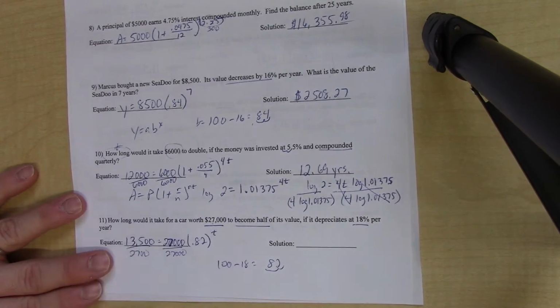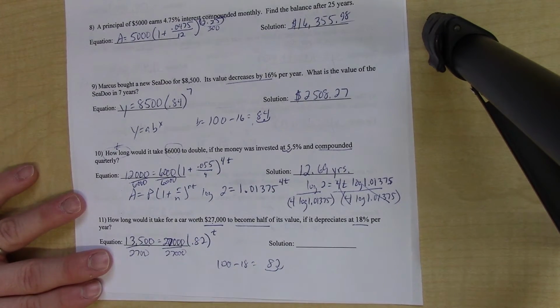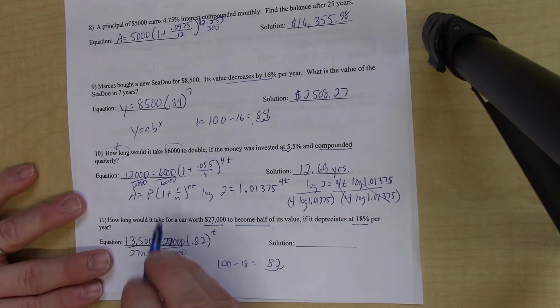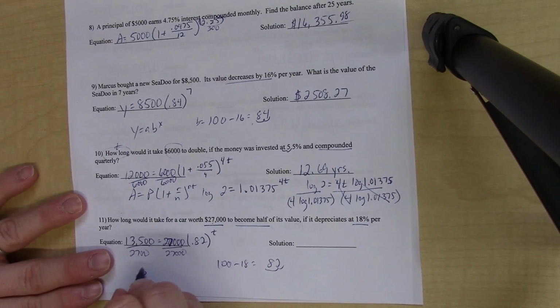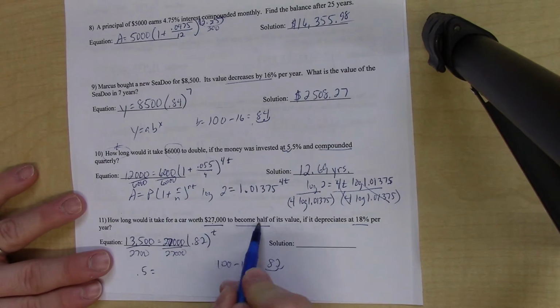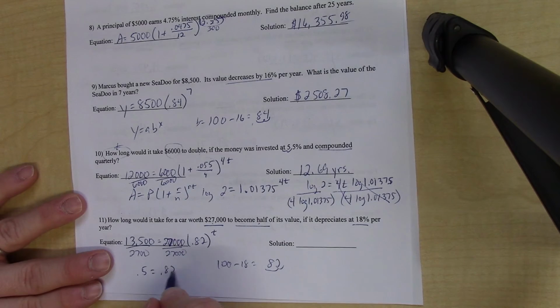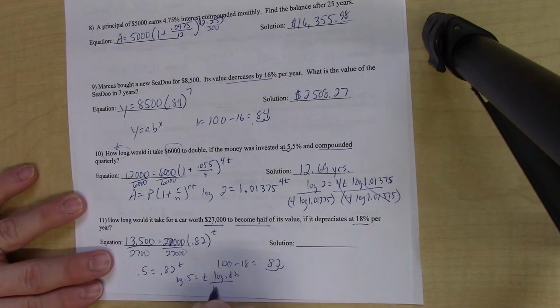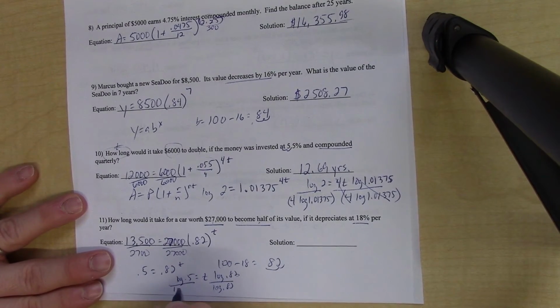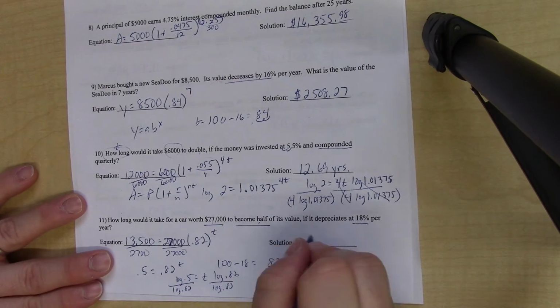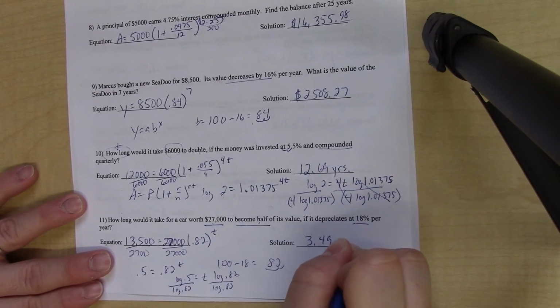I'm going to tell you 10 and 11, hardest 2 problems on the test. Ones that most will get wrong more than anything else. But it's the same steps. Divide by the number, you should get 0.5 equals something because it says half, whereas up here it says double, so that's why I got 2 right here and so on. And then we know we're just going to log both sides and solve it. So log that side, log the other side and bring the t out front, and divide by log 0.82. Divide it out, 3.49 years.